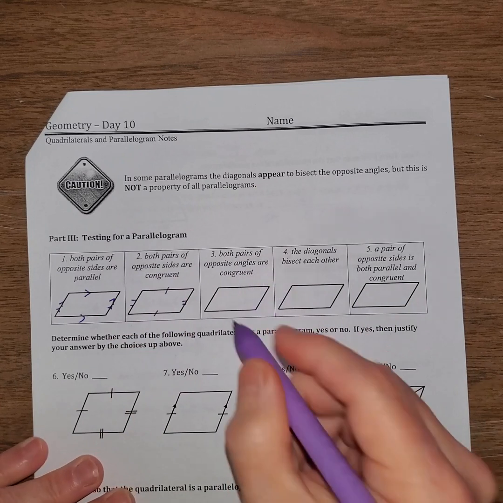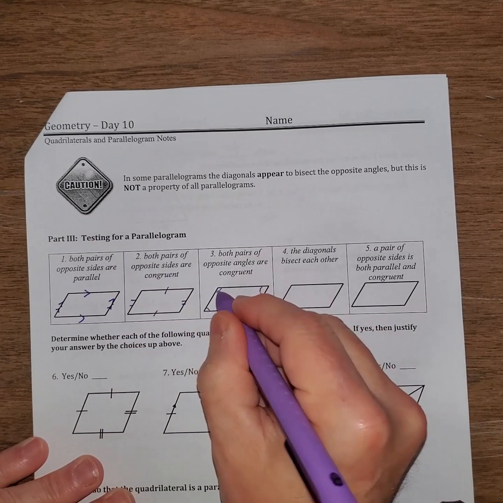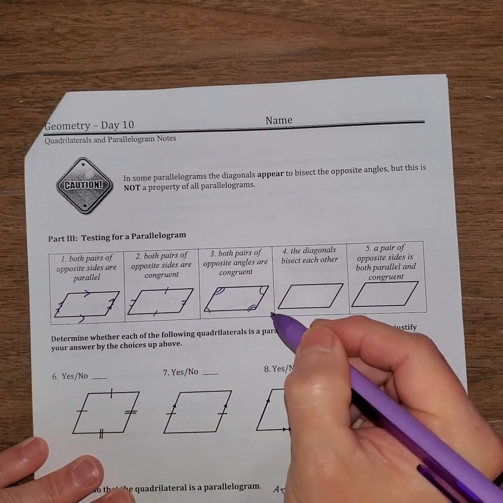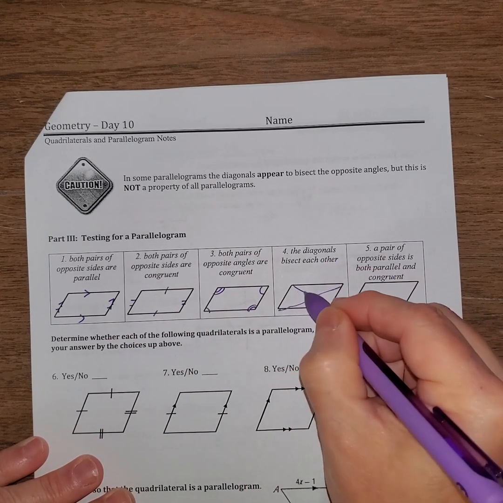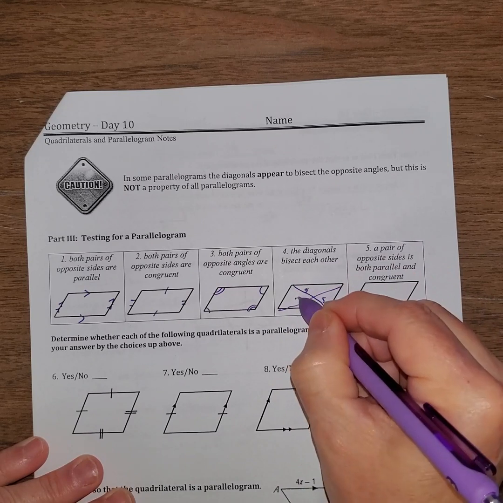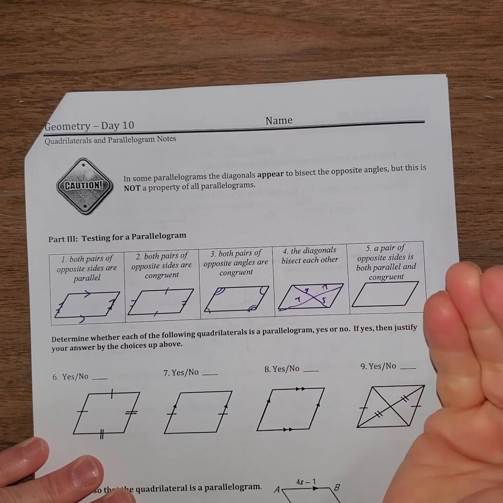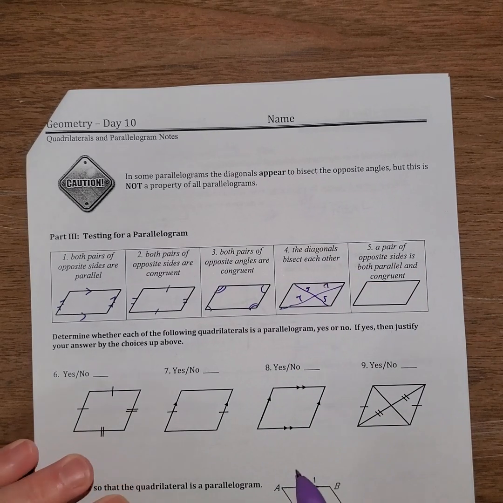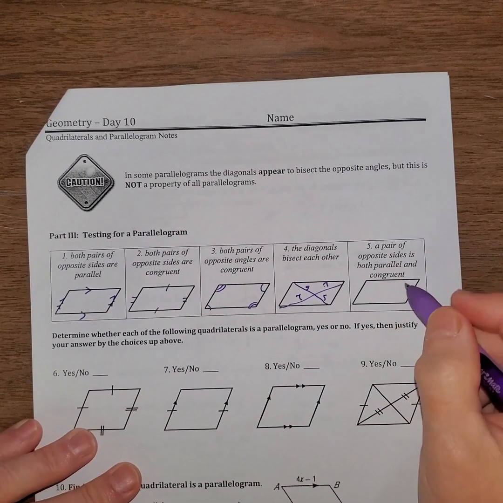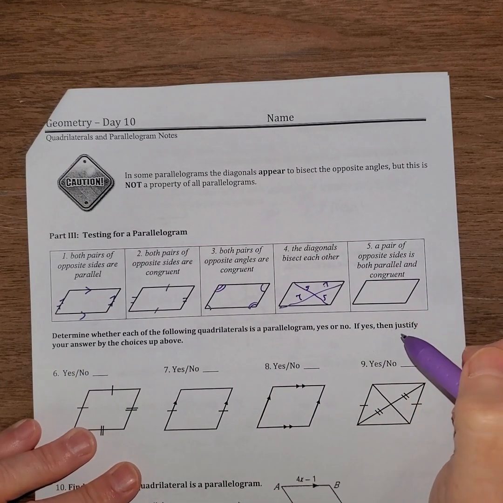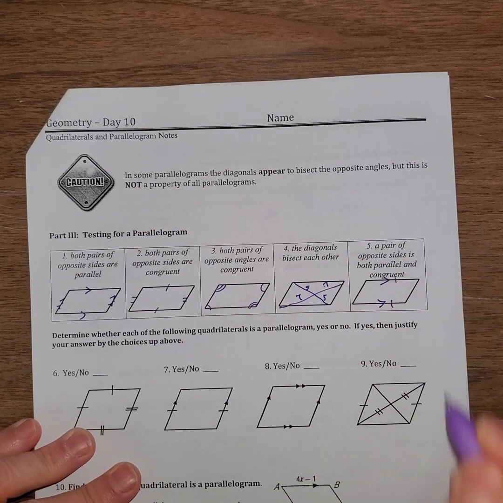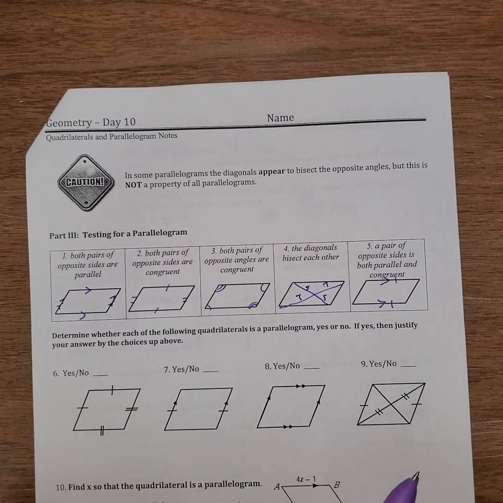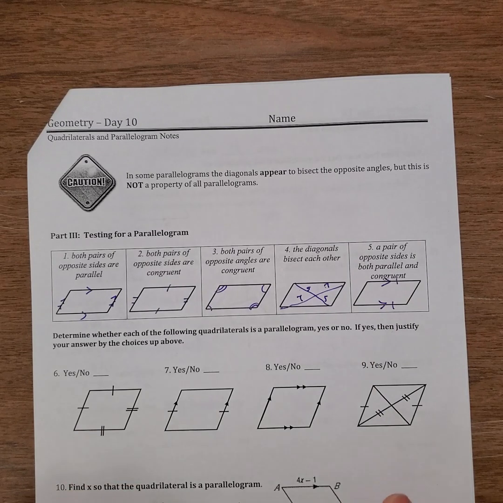Okay, number 3, if both sets of angles are congruent, then, oh, it's a parallelogram, okay? The diagonals bisect each other. If you find out that this one was 5 and this one was 5 and this was 7 and this was 7, then yes, it's a parallelogram because the diagonals bisected each other. But this one's weird. Okay, number 5, it says a pair of opposite sides is both parallel and congruent. And that one proves it as well. It actually proves that a four-sided shape is a parallelogram.